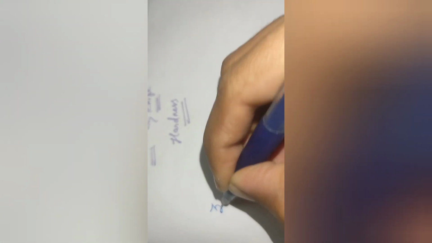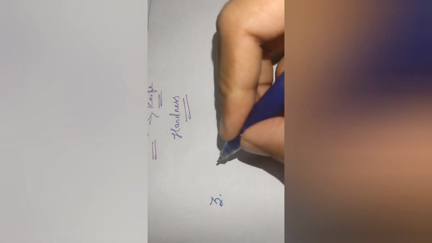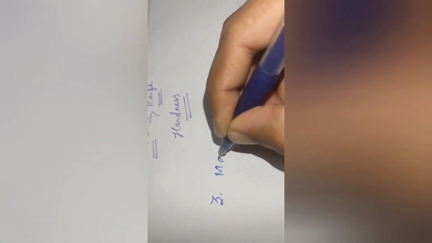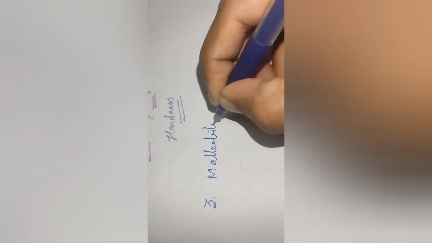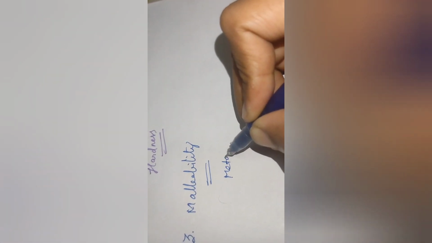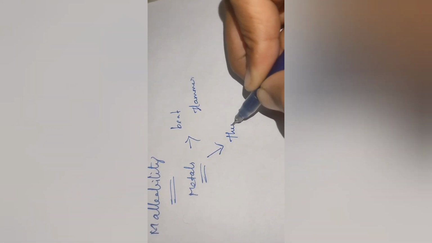The third physical property is malleability. What does malleability mean? Say I take a metal and beat it with a hammer, and it forms thin sheets.